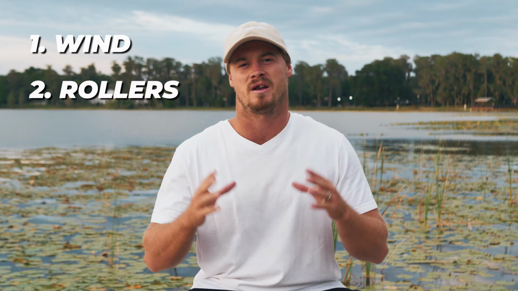How to ride in rough water. When we talk about rough water riding, there's three main types of rough water you're going to need to consider as a rider. Number one, we're always going to have wind. Number two, we're talking about rollers. And number three, in unfortunate circumstances, you will have rollers and wind. So today's video is going to start with wind.